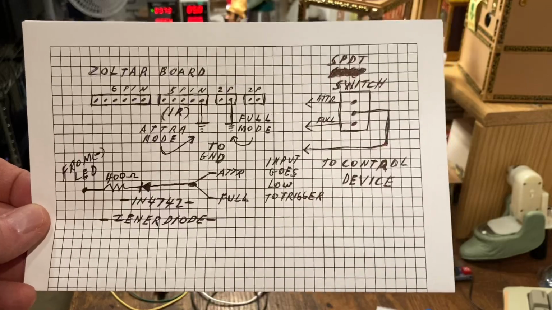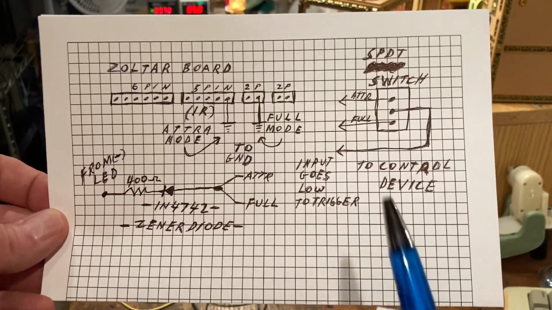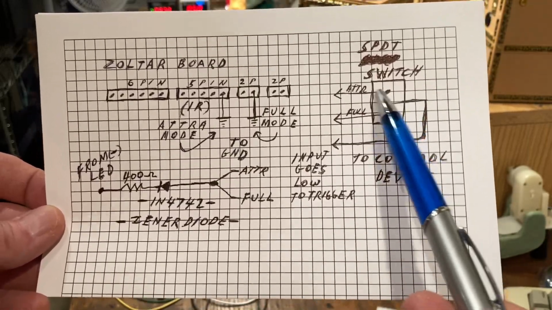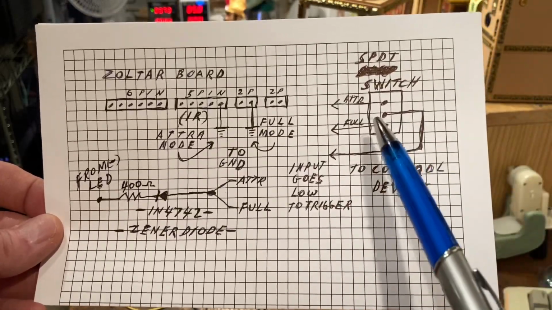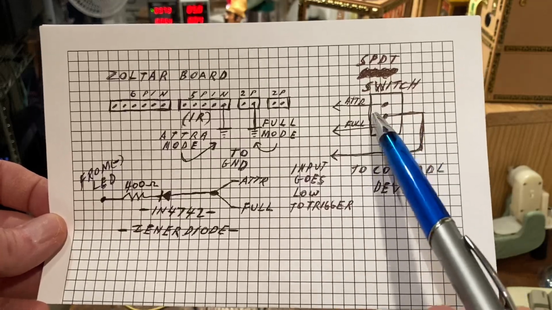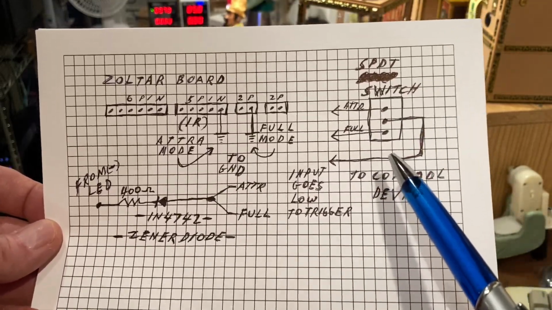Yesterday I showed the schematic, but I may not have shown it long enough for some people to take a snapshot of it. If you wanted to throw a switch in there, a single pole, double throw, center off would be nice. That way you can put it in the center and shut all this off. It won't trigger on anything.